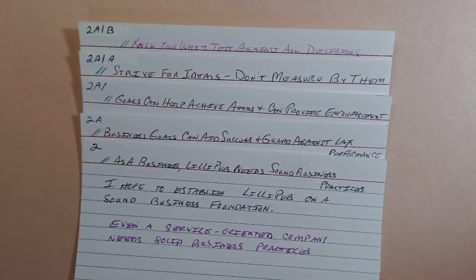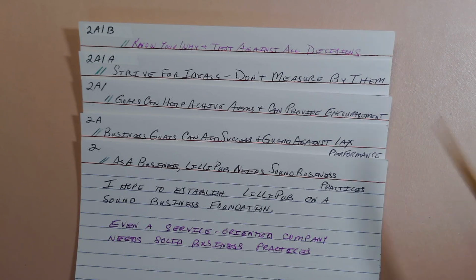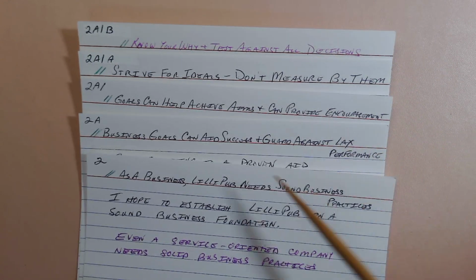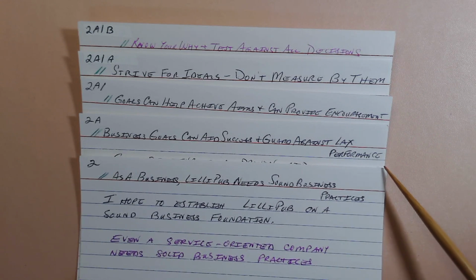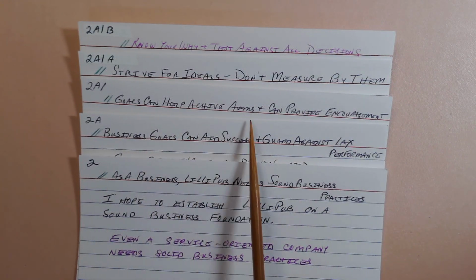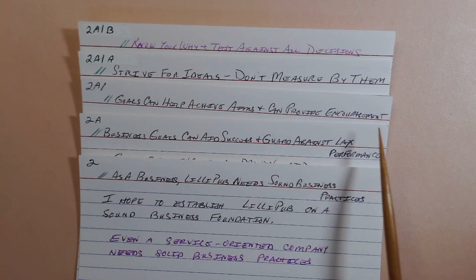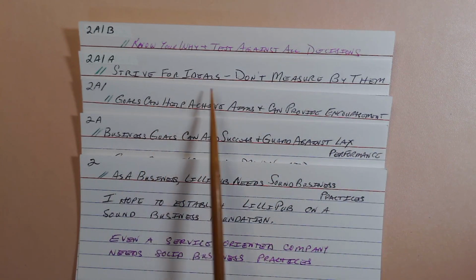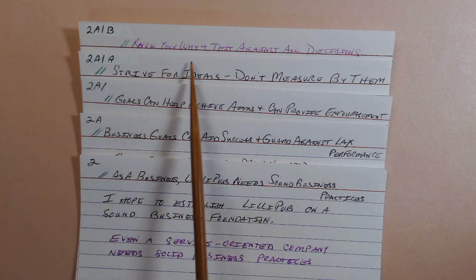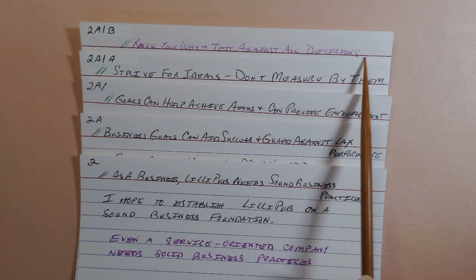And let's take a look at the fascinating conversation that we see played out in these cards. As a business, LiLLiPub needs sound business practices. Business goals can aid success and guard against lax performance. Goals can help achieve aims and can provide encouragement. Strive for ideals, but don't measure by them. And know your why and test against all decisions.